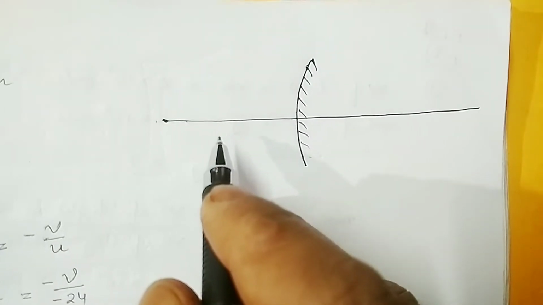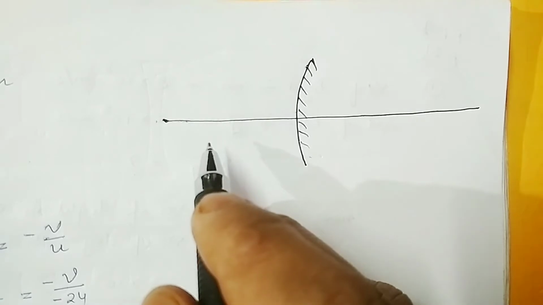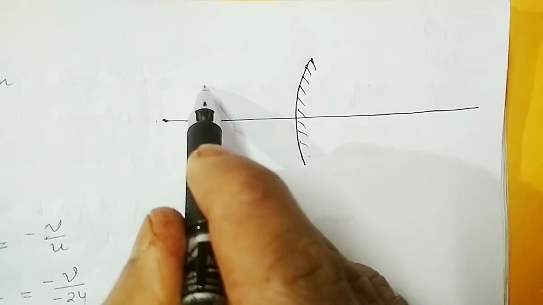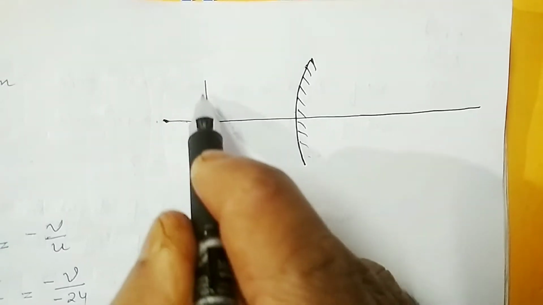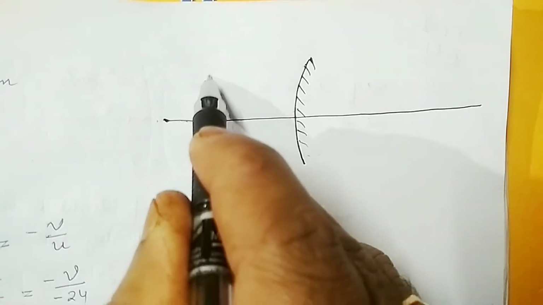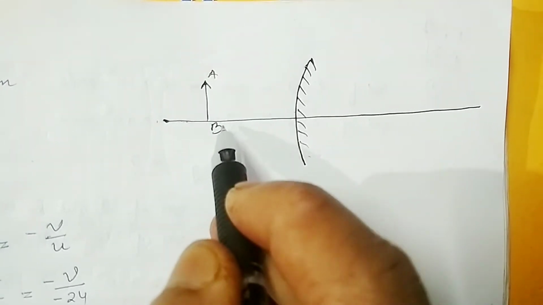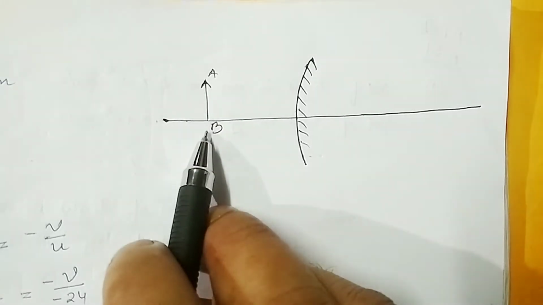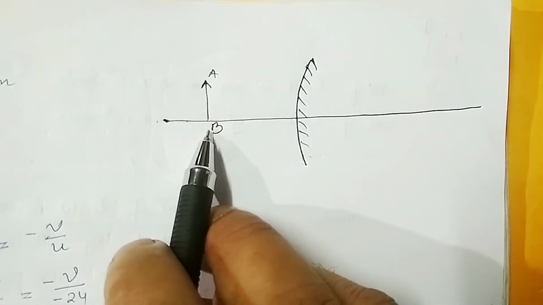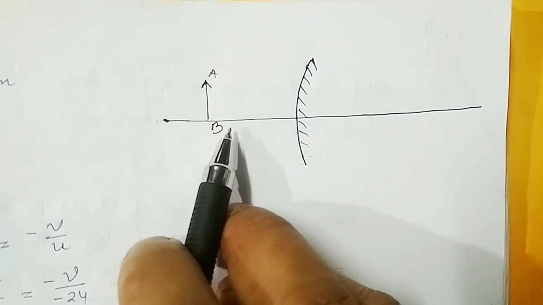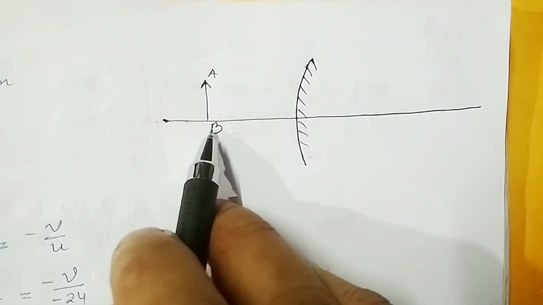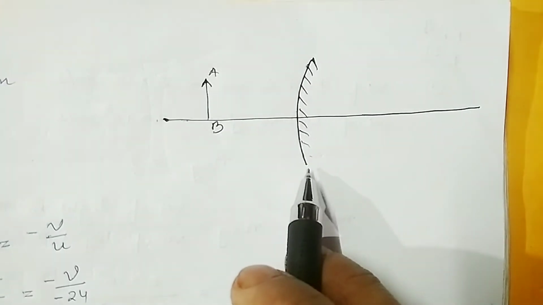As given in the question, an object 5 centimeter high. Suppose this is the object, AB, which is 5 centimeter high, forming a virtual image of 1.25 centimeter high. This is one convex mirror.